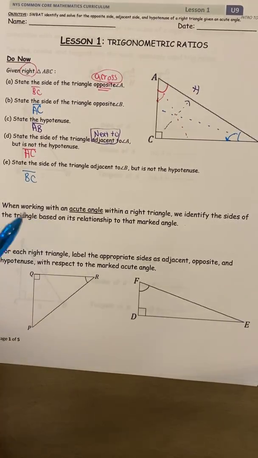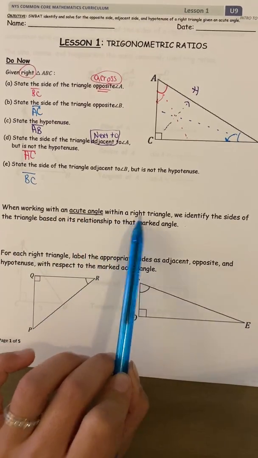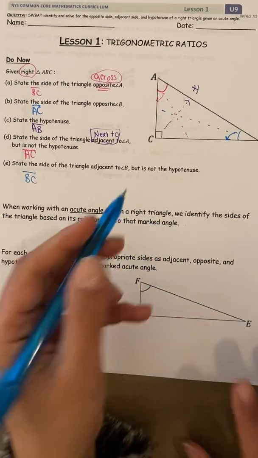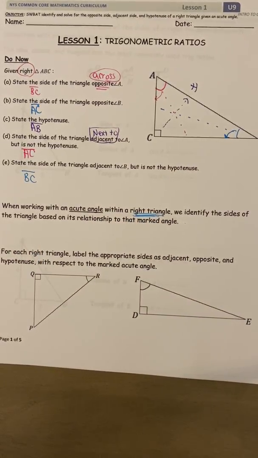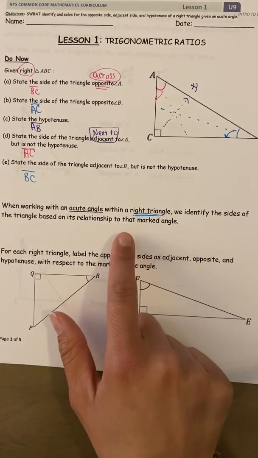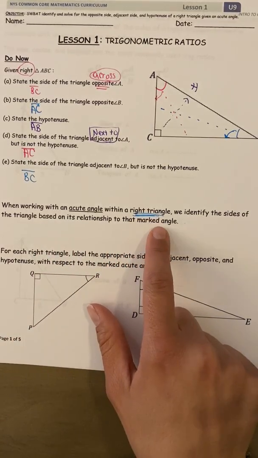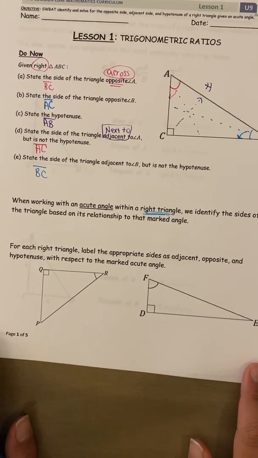So when working with an acute angle within a right triangle, keywords, right triangle. Okay, anytime we do trig, it's got to be a right triangle. We identify the sides of the triangle based on its relationships to that marked angle. So we always have to pay attention to what they're telling us, what angle we're utilizing, okay?